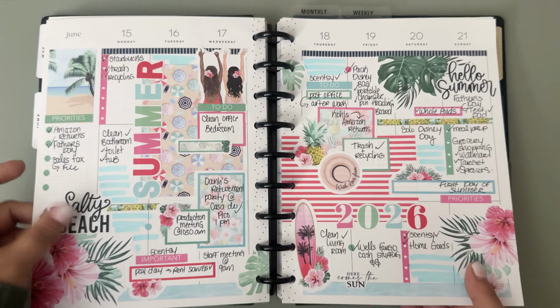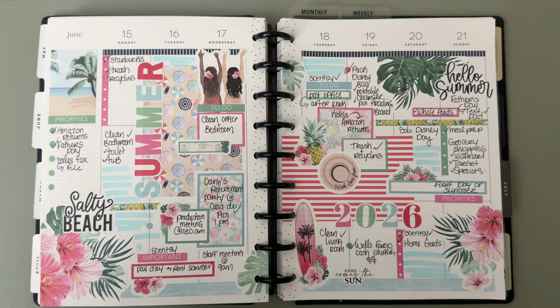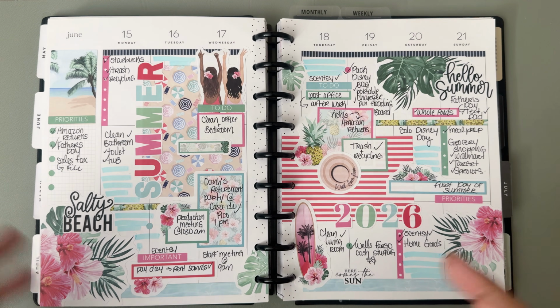But I'm going to say this one just because it just makes me happy when I look at it. Like all the colors and stuff. It's fun. Yeah, I think this was my favorite.